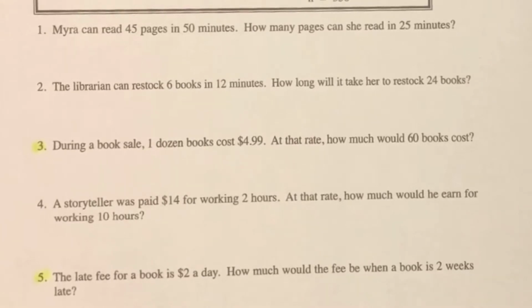Number 3. During a book sale, 1 dozen books cost $4.99. At that rate, how much would 60 books cost?